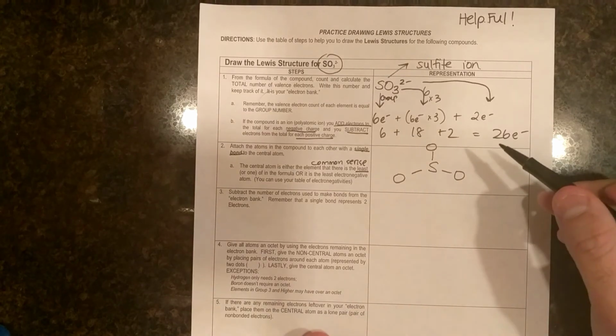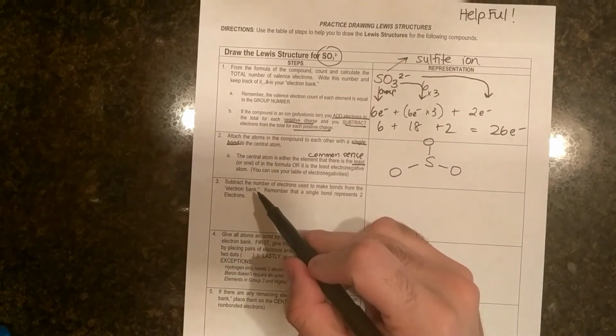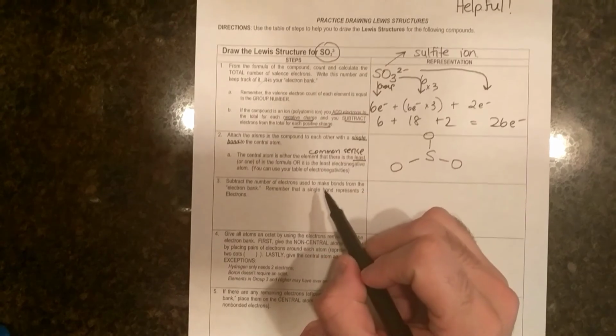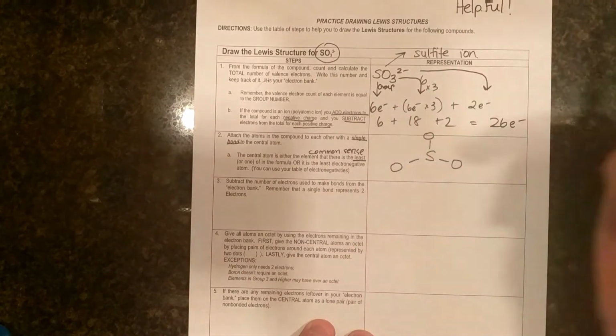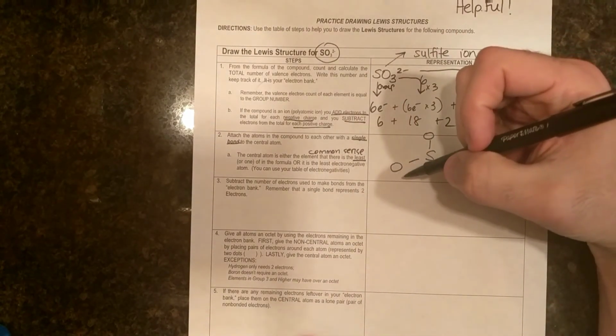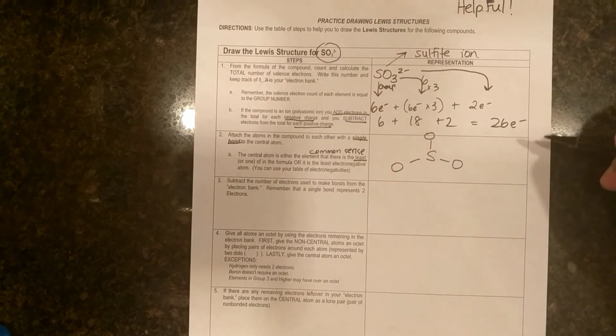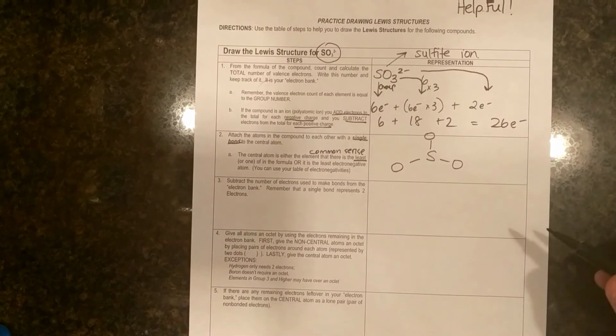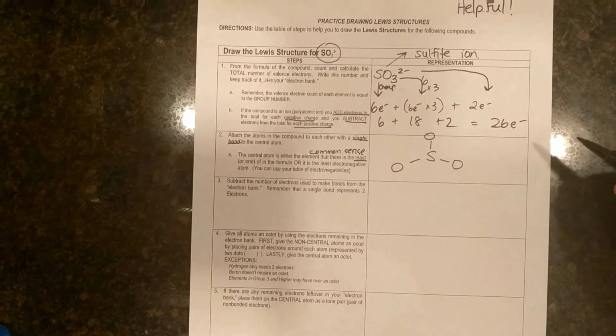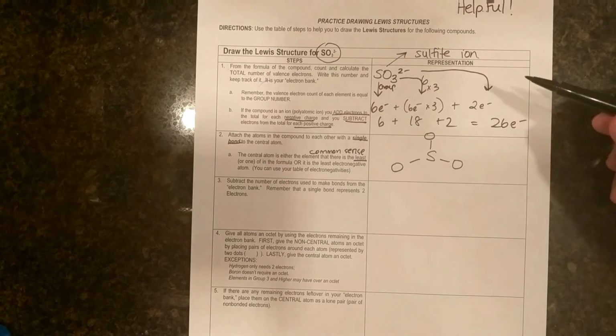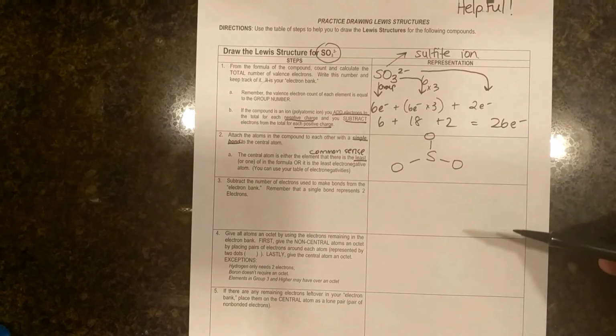Alright, now, next step is subtract the number of electrons used to make bonds from the electron bank. Remember that a single bond represents 2 electrons. Now, a side note here is, if you've taken organic chemistry with me, you have done this so many times, or if you know anybody who is taking organic chemistry, we have drawn Lewis structures.